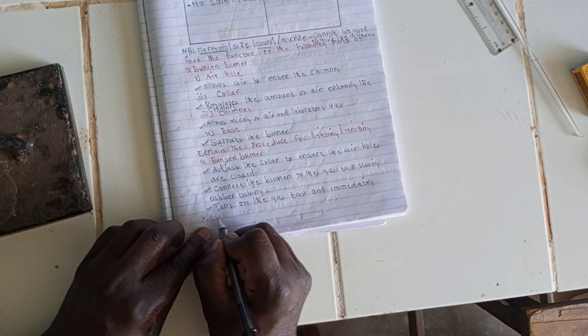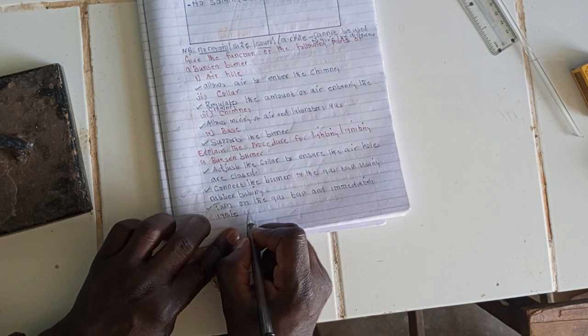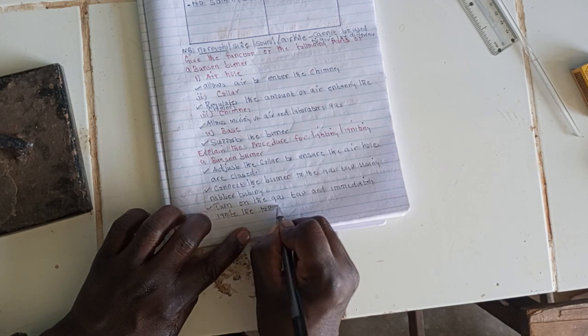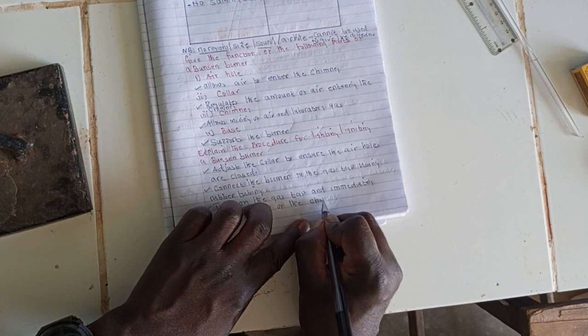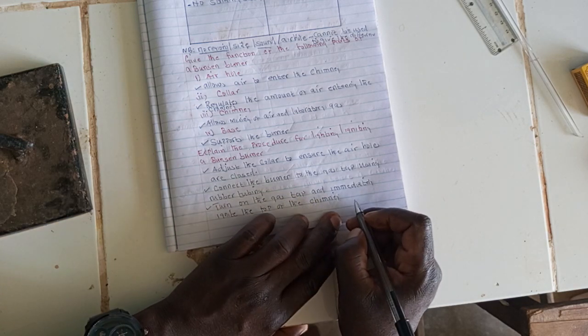Immediately ignite the top of the chimney using a matchstick.